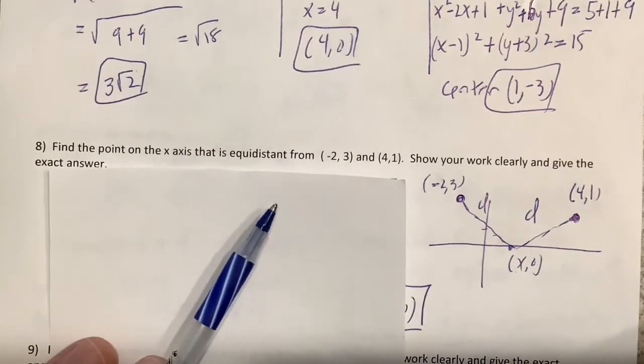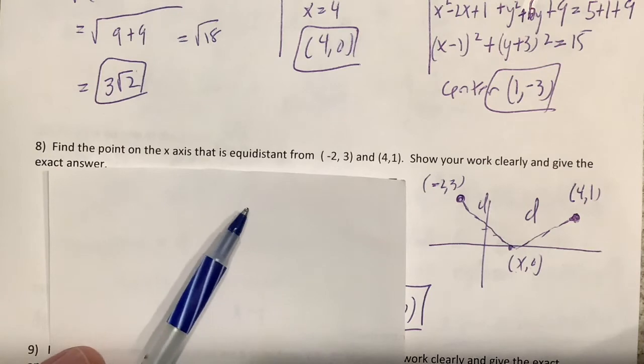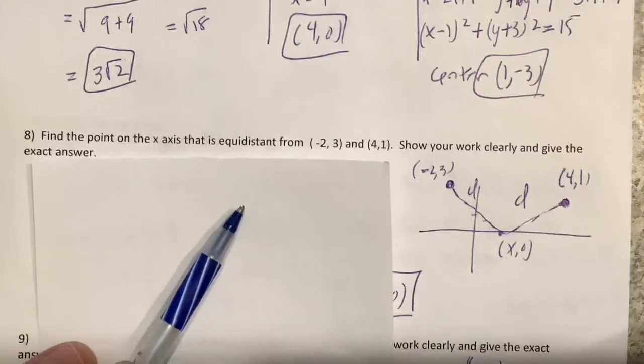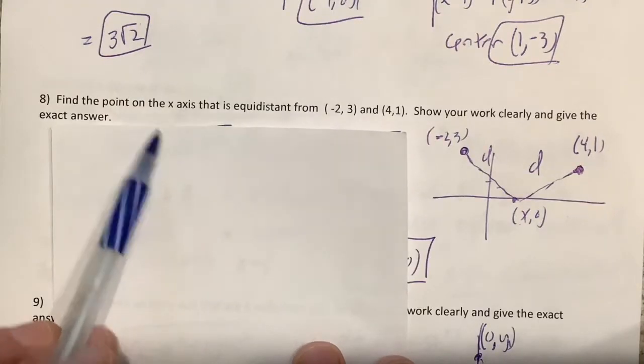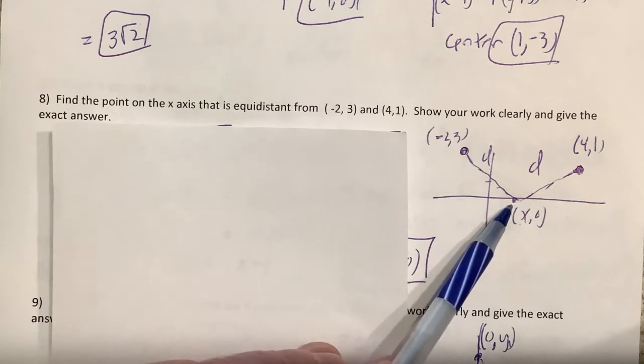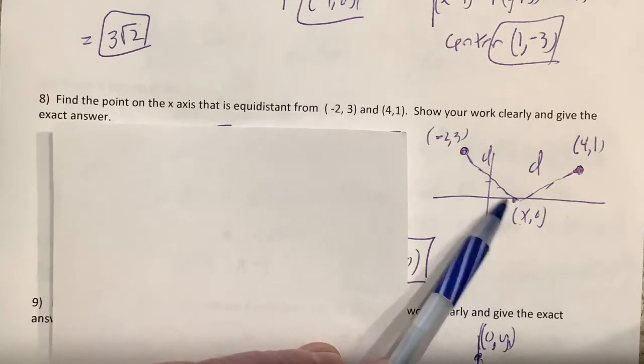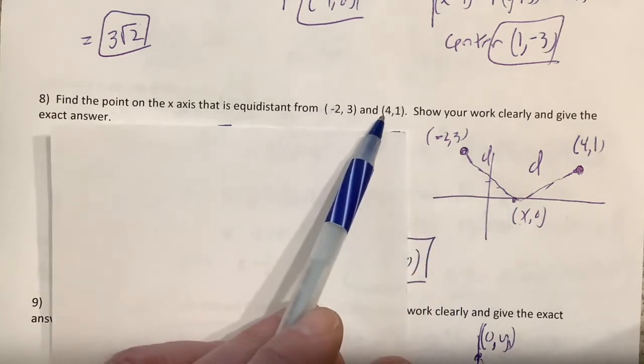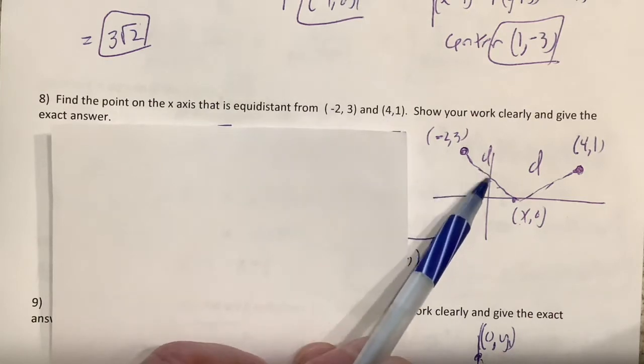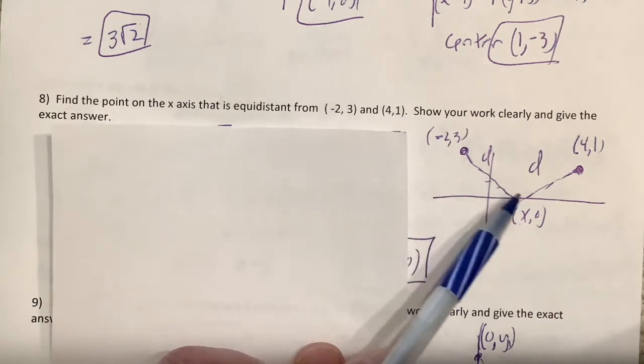Yeah, some of these are kind of challenging. These are coming from section 1.9. Make sure you go over and look at some of the distance formula problems. Find the point on the x-axis that's equidistant from these 2 points. So what does that mean? That means whatever the distance is from here to here is equal to the distance from here to here.